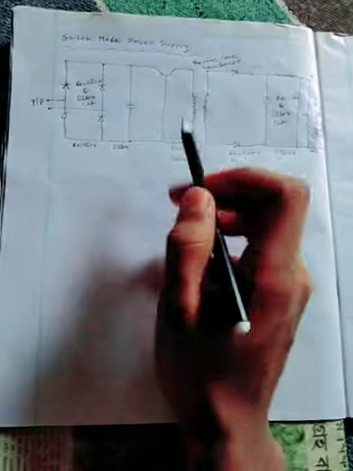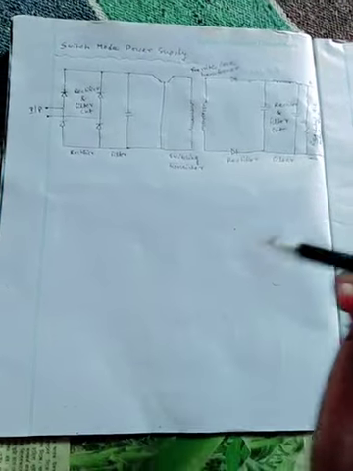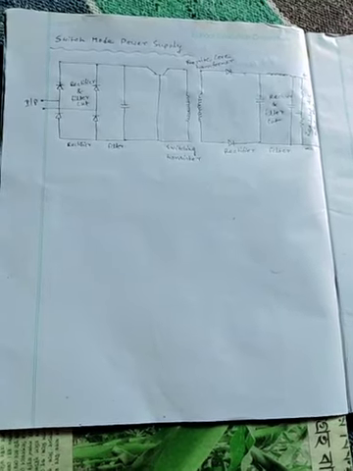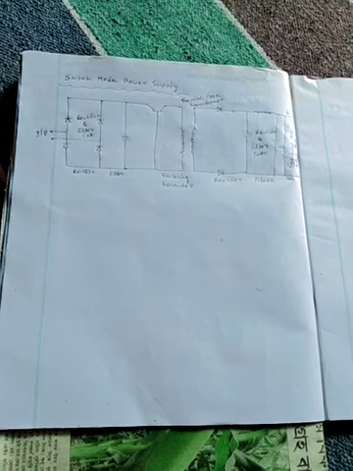Today I will describe the topic of switch mode power supply, called SMPS. It is also used in PC, laptop, and any other mobile system in daily life. Most electronic equipment requires a direct voltage supply for operation.